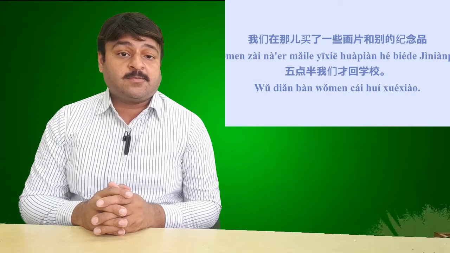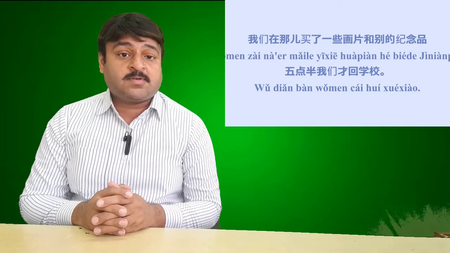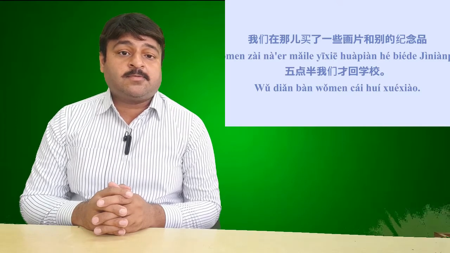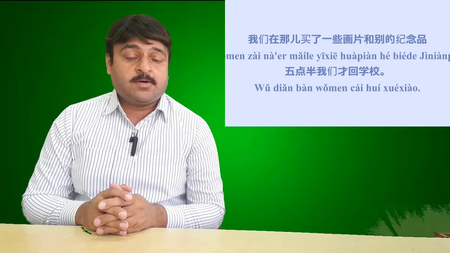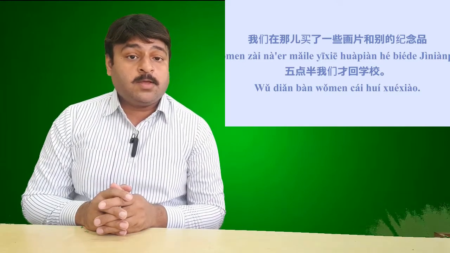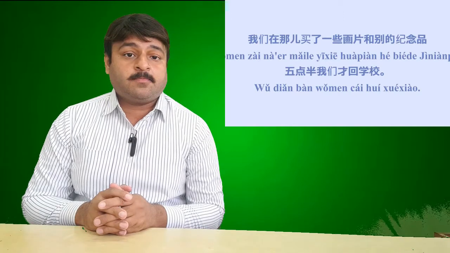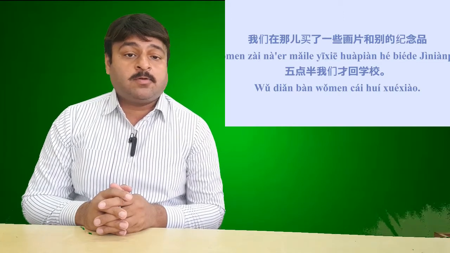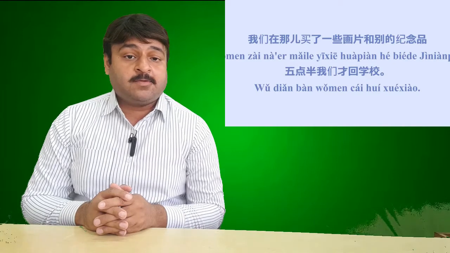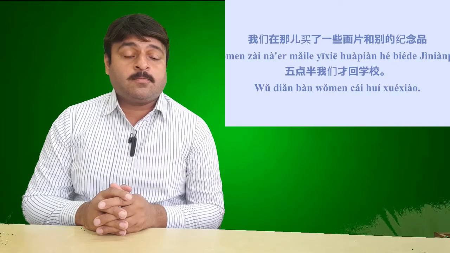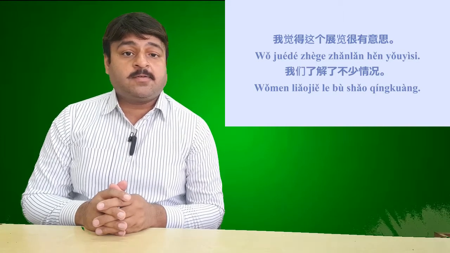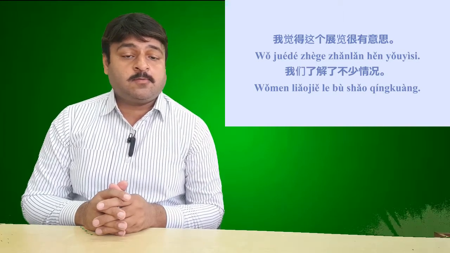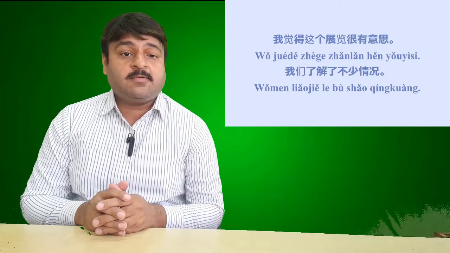我们在那儿买了 from that place, from there 买了 bought 一些 some 画片 pictures 和 and 别的 other 纪念品 souvenirs. From there, from the shop at the side of the exhibition hall, we bought some pictures and some other souvenirs. 5点半我们就回学校. Only at 5:30 did we return to school. 我觉得这个展览很有意思. 觉得 is to feel, 这个展览 this exhibition, 很有意思 very interesting.